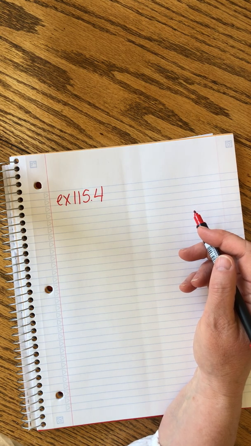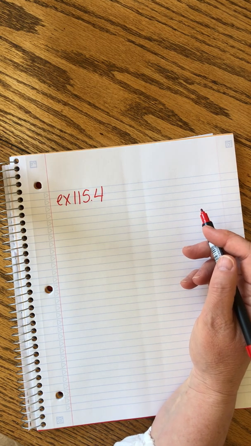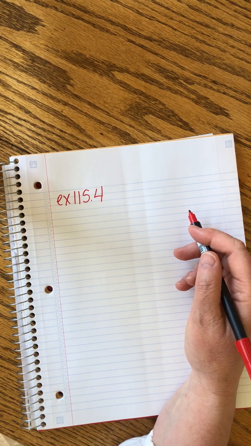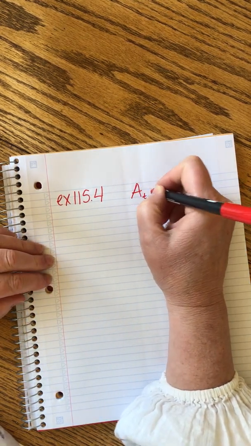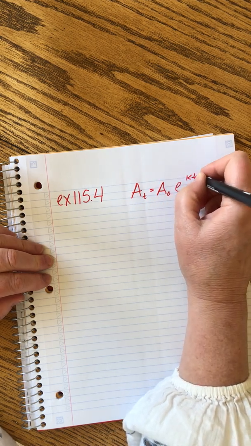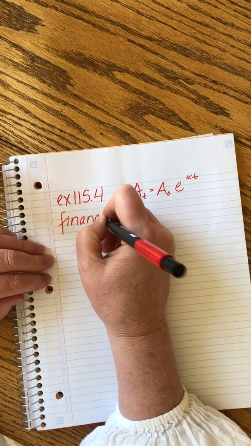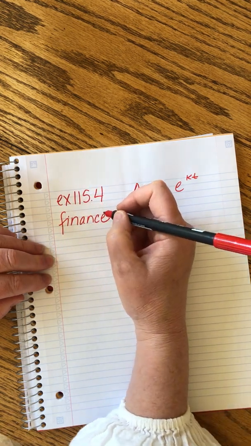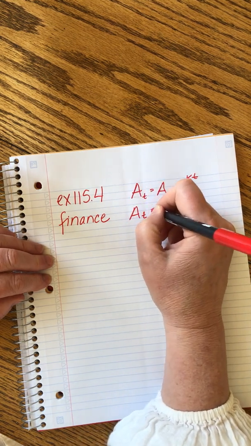Okay, compound interest. Compound interest also behaves according to an exponential function. So that's really fun. And in order to do this, we're going to tweak the formula ever so slightly. We've been using this, right? For finance, business, whatever you want to think of it as, we tweak it so it looks like this.